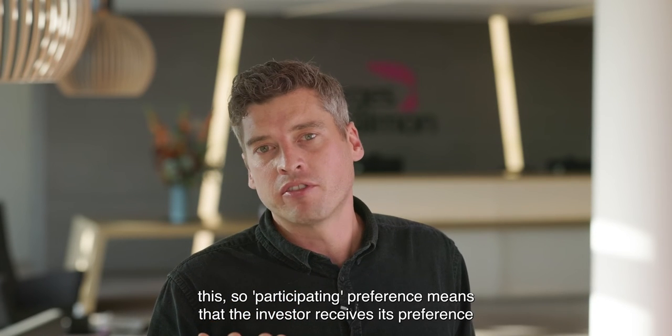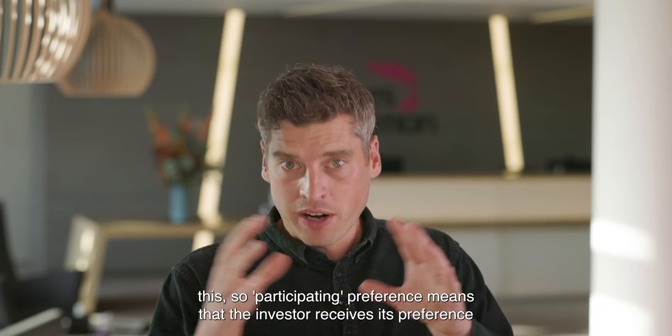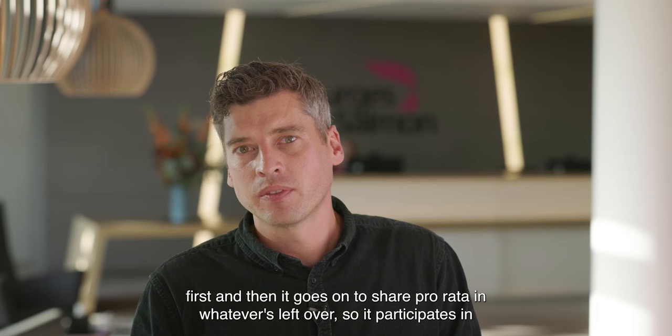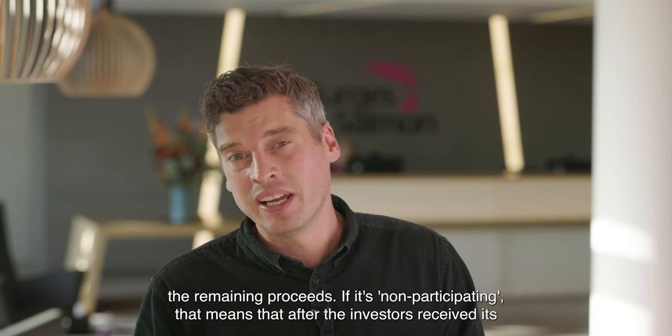So a participating preference means that the investor receives its preference first, and then it goes on to share pro rata in whatever's left over. So it participates in the remaining proceeds.